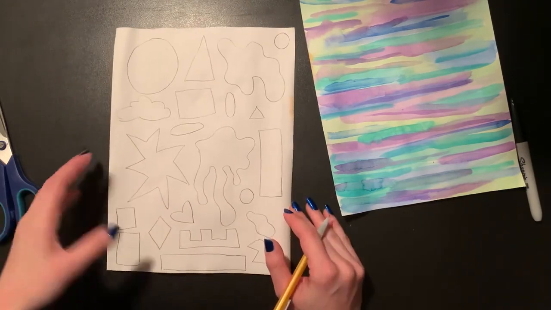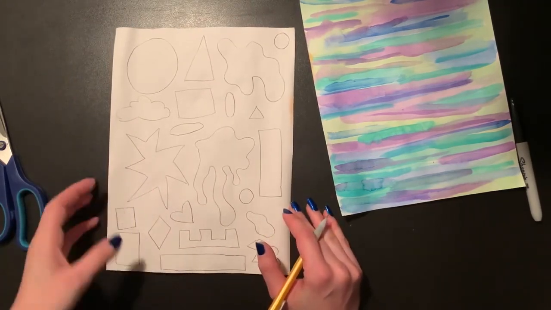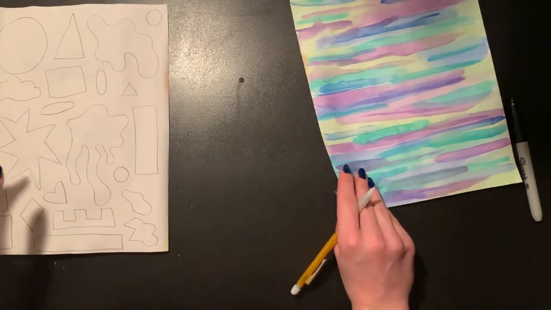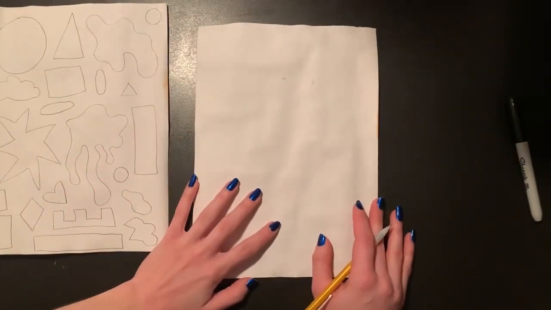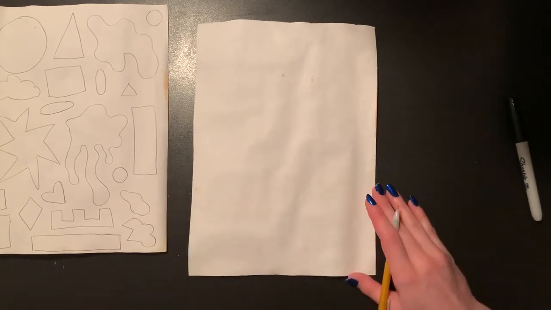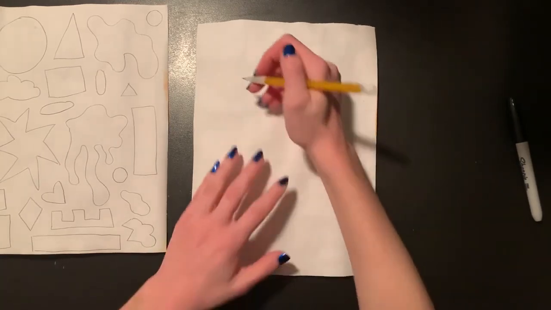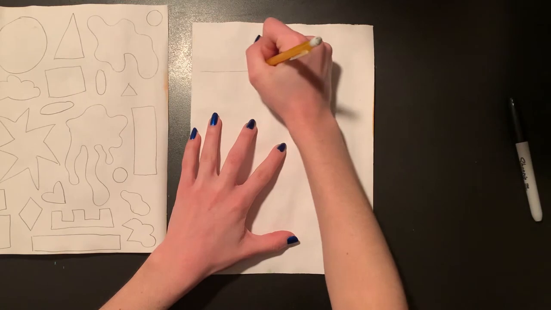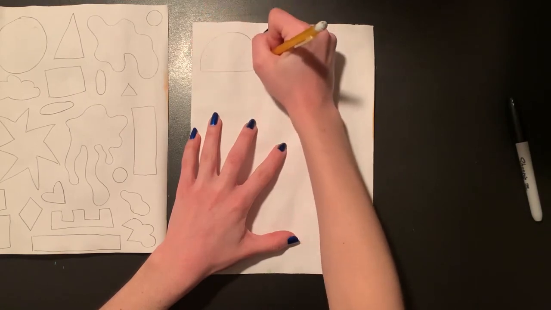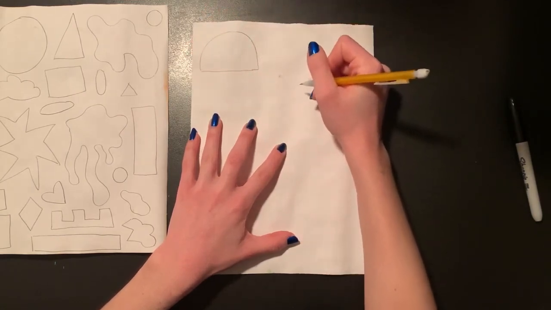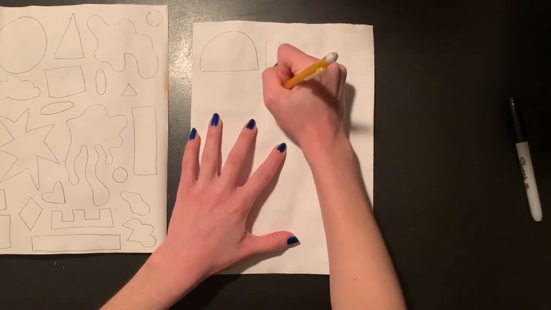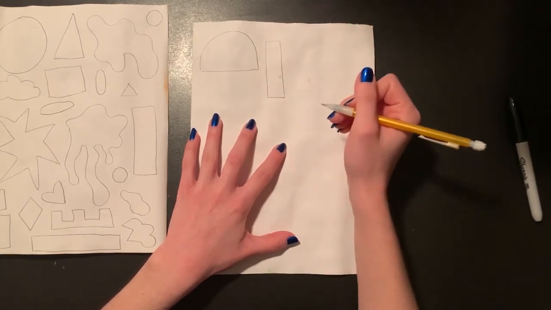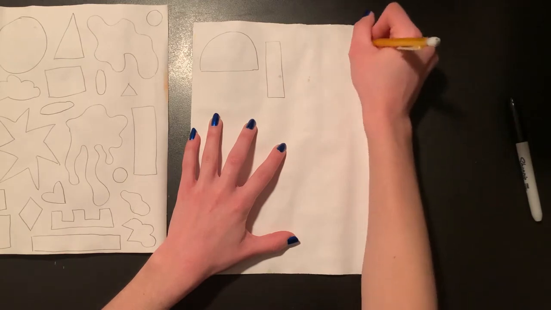Now I have a nice variety of organic and geometric shapes on this paper. I'm going to put that one to the side, and I'm going to do the same thing on the back of my other painted paper. So again, I'm going to draw all different geometric and organic shapes of all different sizes. Now it really does help to make things that are nice and big and pretty small so that we have a nice variety to work with once we are organizing them and gluing them on our paper.